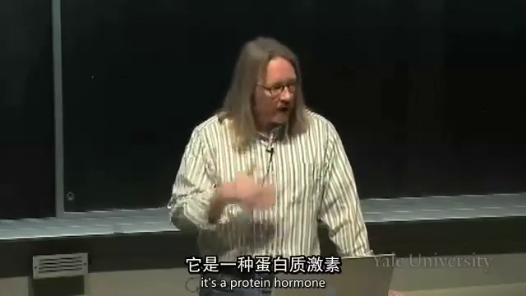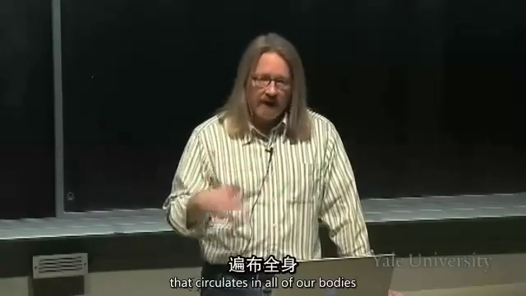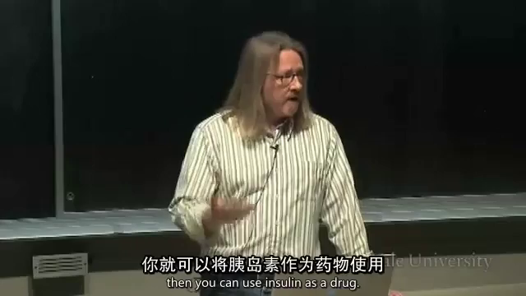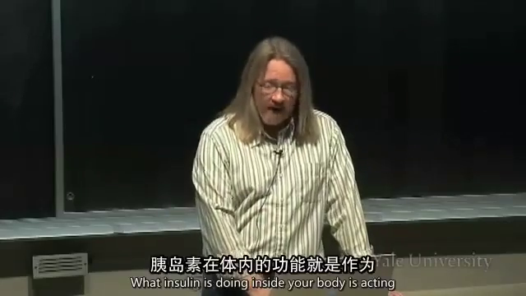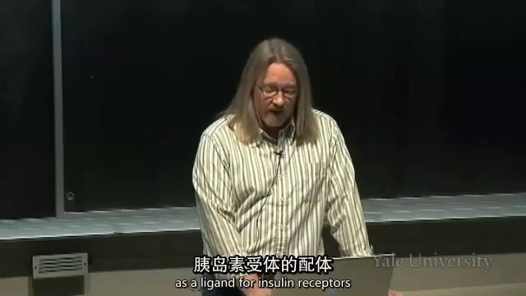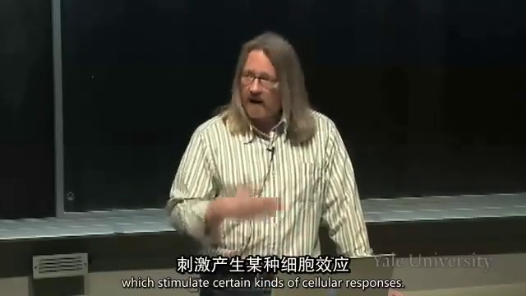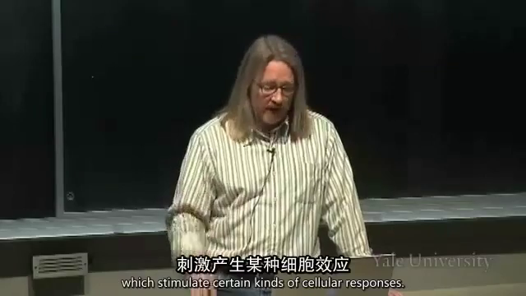It's a protein hormone that circulates in all of our bodies, and it regulates glucose metabolism. When you don't produce enough insulin yourself, as diabetics do not, then you can use insulin as a drug. And what insulin is doing inside your body is acting as a ligand for insulin receptors, which stimulate certain kinds of cellular responses.